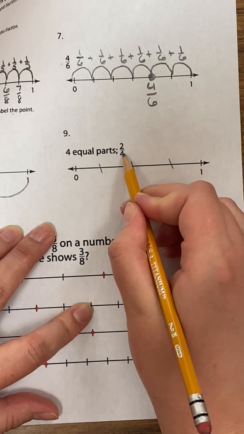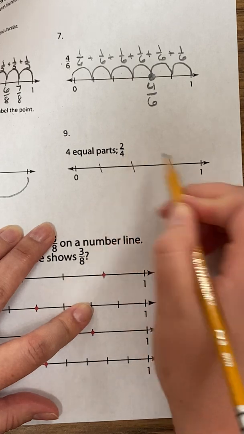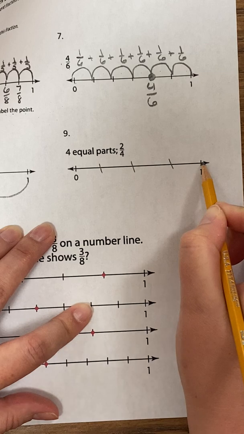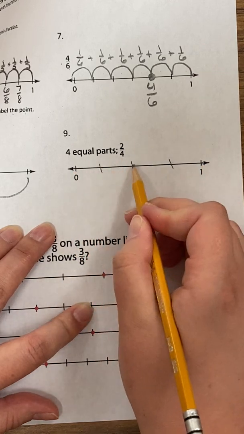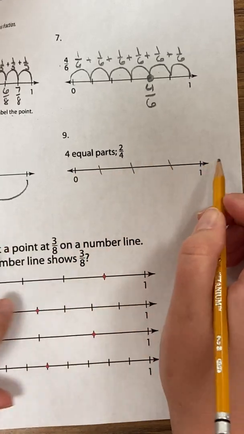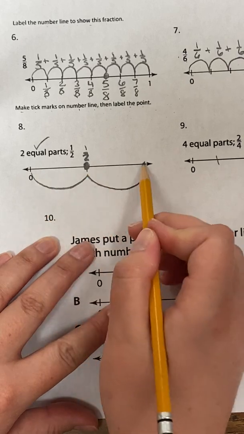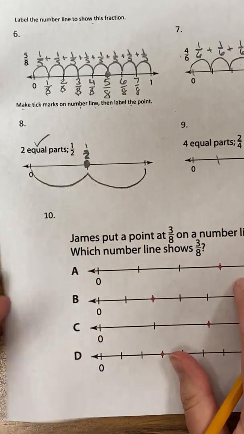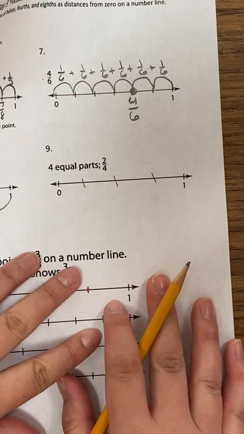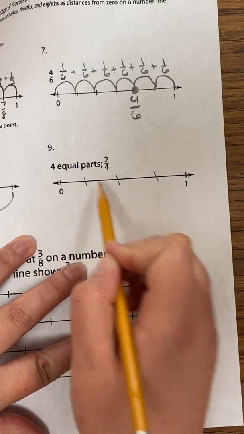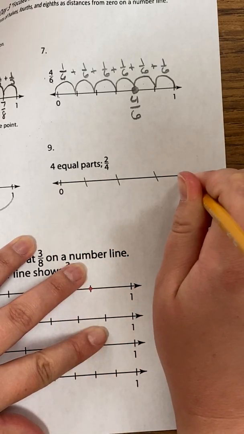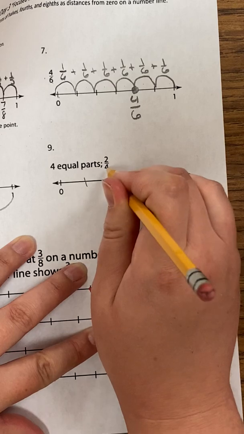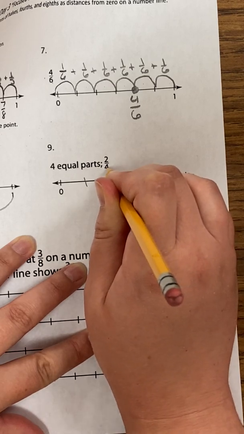The denominator, the last part, should end up on the whole number. So look, 1, 2, 3, 4, okay? And going back over here, 1, 2, okay? It's really important that you understand that when we have 4 equal parts, the whole number is where you end up with the last number in the denominator, okay?